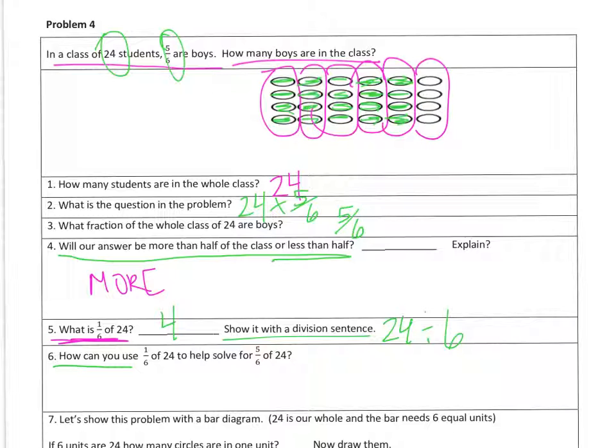So how can you use 1/6 of 24 to help solve for 5/6? Well, this is 5 times bigger than this. So 5/6 is 5 times bigger than 1/6. So if I figure out 1/6, and I know it's 4, then I just have to go, oh, well, 4 times 5 is 20. If we count all these guys, that's 20. So we know that 1/6 times 5 would equal 5/6. And that's what that problem was asking for.